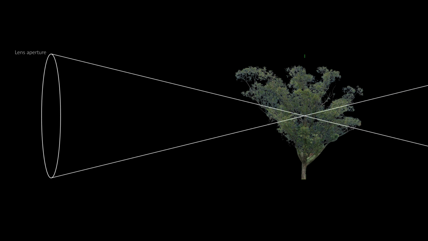So let's have a look at what's happening here. Here is our lens aperture. We are focused on our subject. There is really only one plane that is perfectly in focus, but our eyes accept an area in front of and behind that plane as being acceptably in focus. Now, watch what happens when we decrease the size of the aperture.